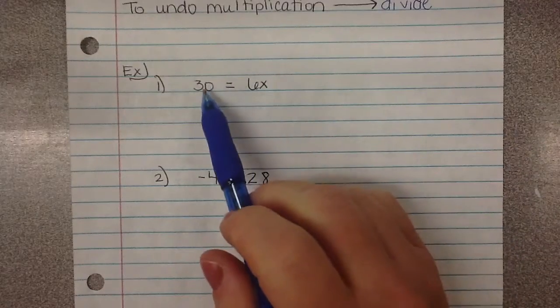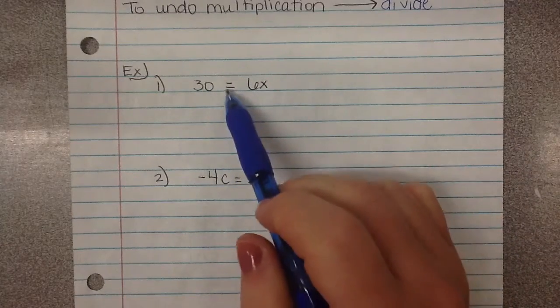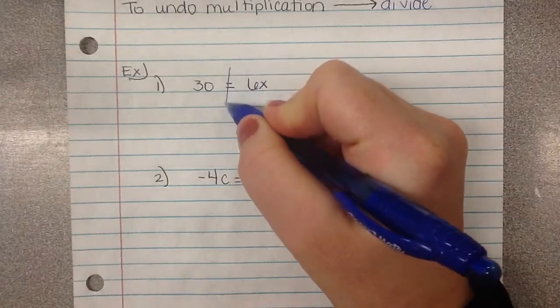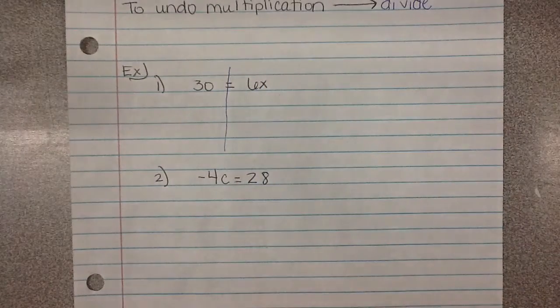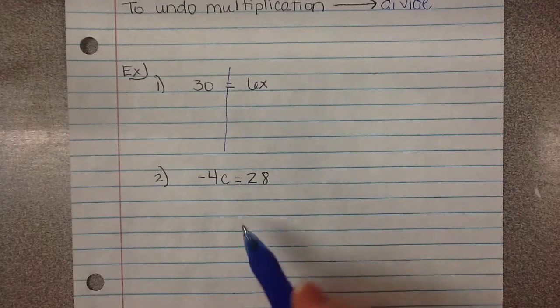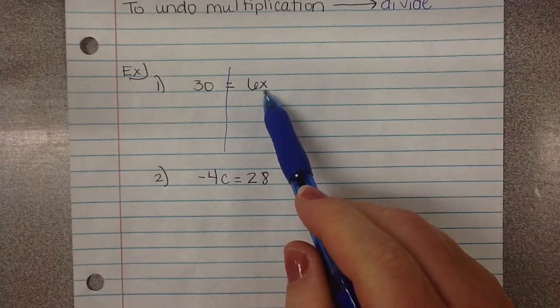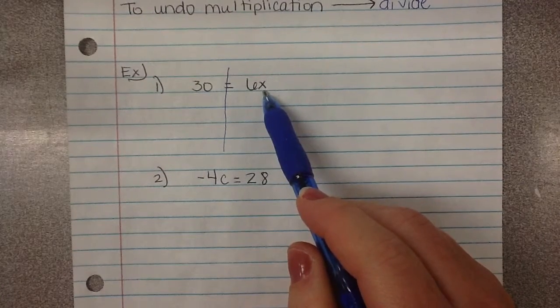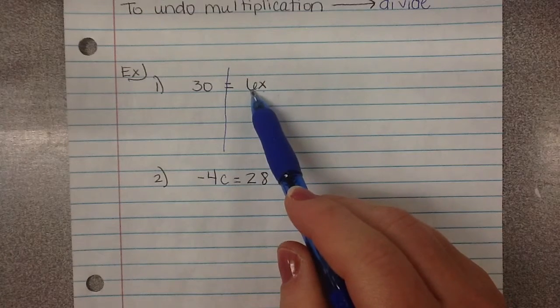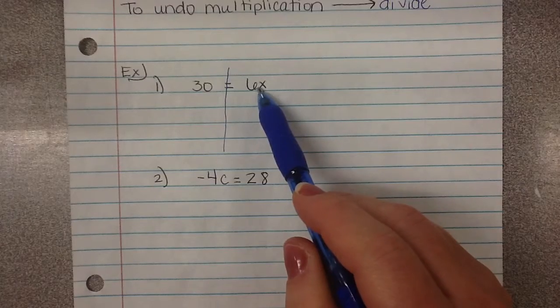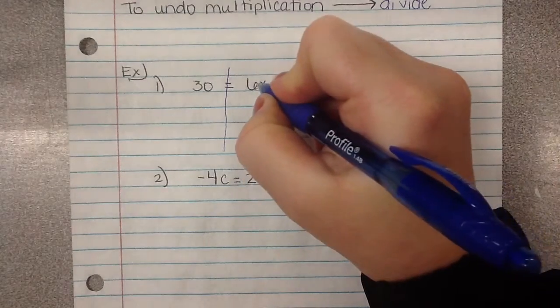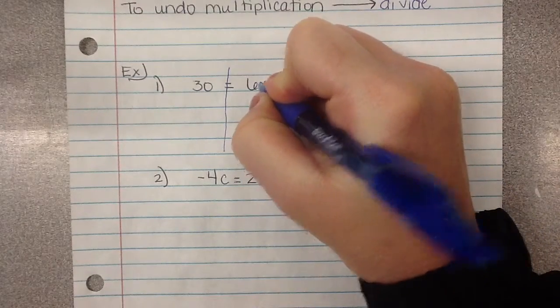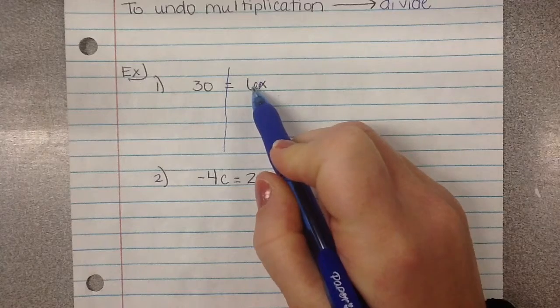Our first one, 30 equals 6x. Here's my balance. So we're going to draw down so we see both sides of our equals. I want to find our variable because what is our goal always? Exactly, to get our variable alone. What is attached to our variable this time? A 6. And what is in between the 6 and the x? A multiply.